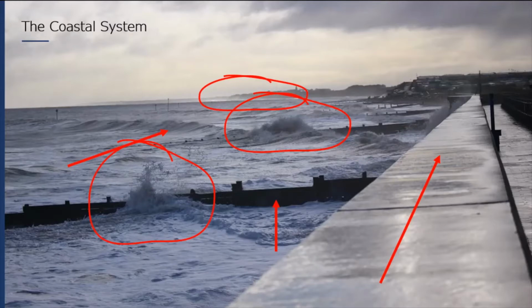So there are many factors which affect how a coastal system changes through time, and these are just a few examples that I've picked out that affect that water and sediment interaction. Each coastal system will have its own unique combination of factors, and that's why we need to study lots of different coastal systems individually.